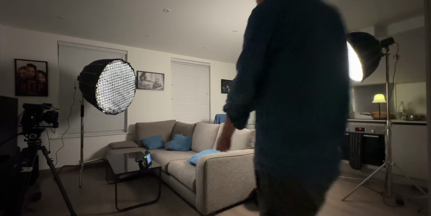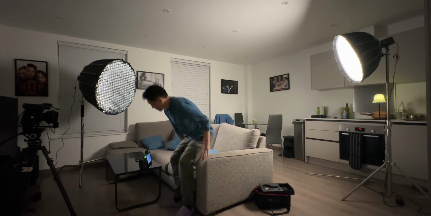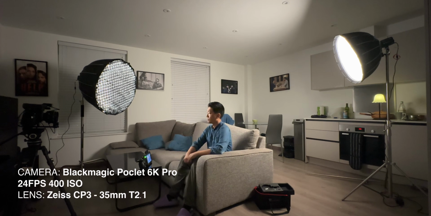Let's also talk about the equipment I'm using to shoot with. I have the Blackmagic Pocket 6K Pro at 400 ISO. The lens I'm using is the Zeiss Cinelens CP3 at T2.1 on a 35mm.